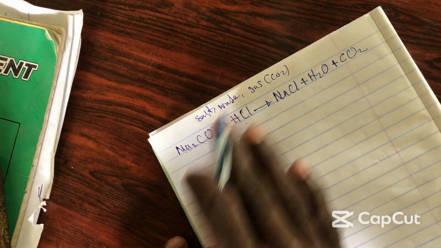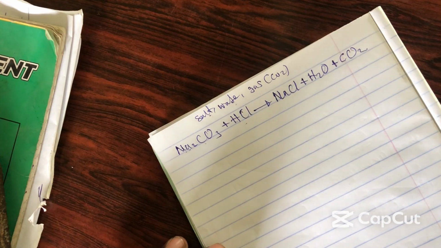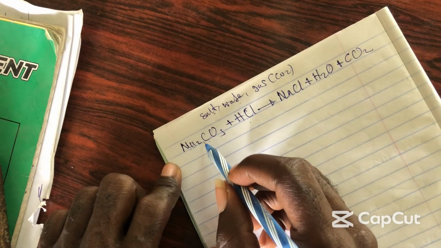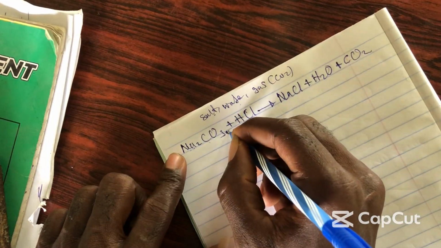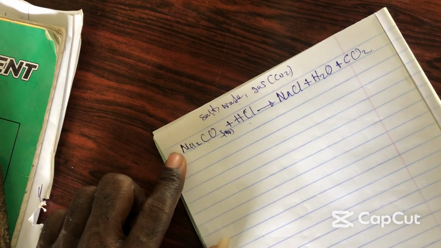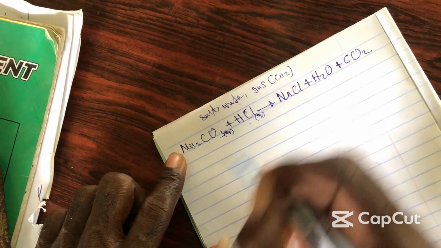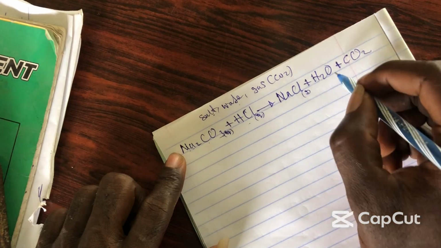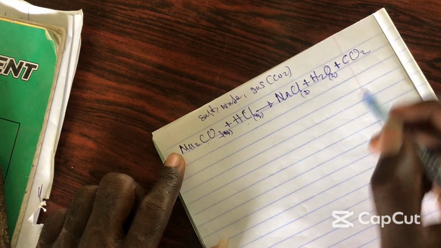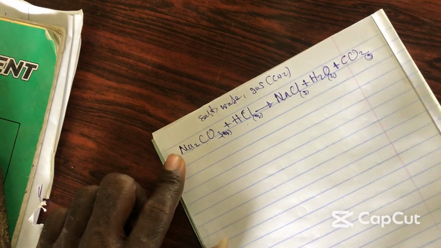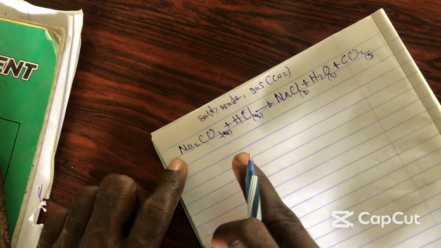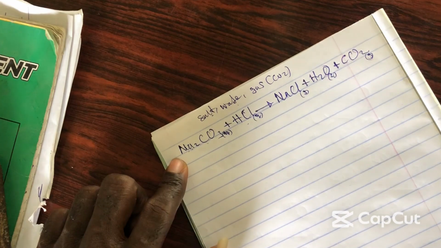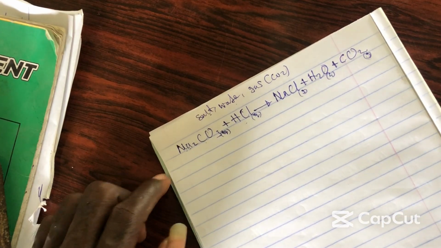Now if you want to indicate their state of matter, that is going to be in the form of a bracket. This sodium carbonate is in the form of what? Aqueous. You write AQ in brackets. This HCl is in the form of what? Aqueous, in a bracket. This sodium chloride is in the form of solid. This H2O is in the form of liquid. And this CO2 is in the form of gas. So it is also very important to indicate the states of matter, whether they are aqueous, solid, or gas. Yes. So let's look at another example.